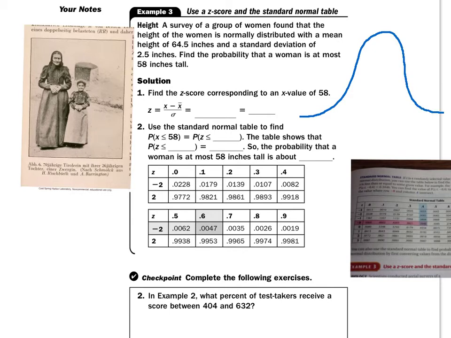Bell curve, right in the middle, 64.5. You are right in the middle. That means you are 5 foot 4.5. If you are 5, 4.5, you are an average height woman. And with a standard deviation of 2.5 inches.